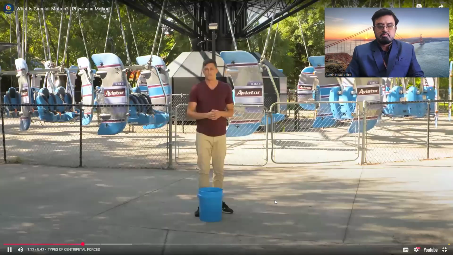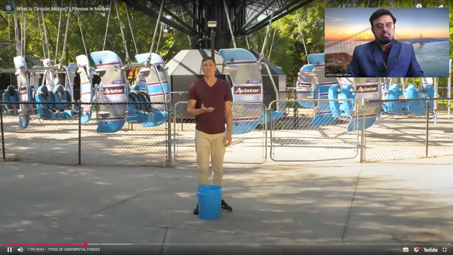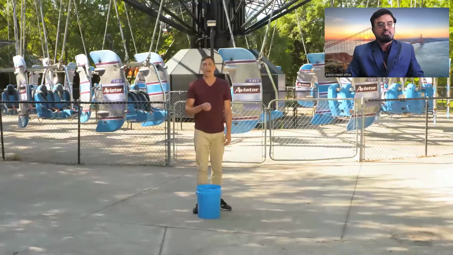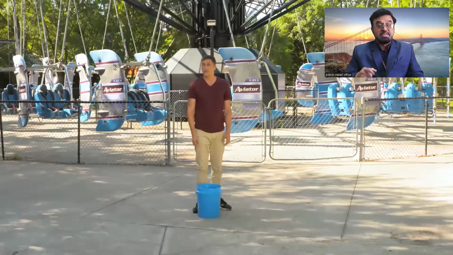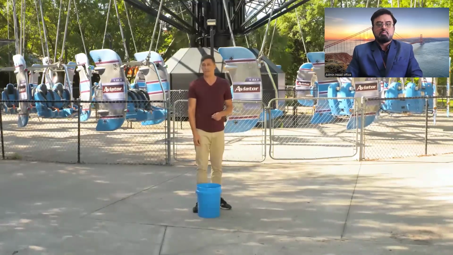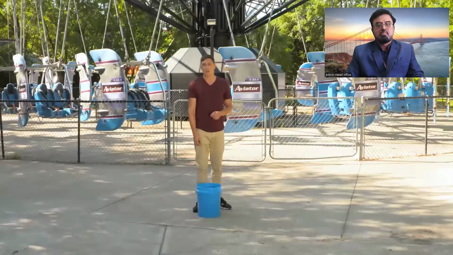When I swing the bucket, there are two questions. Which force makes the bucket move in a circle, and what keeps the water in the bucket? There's a fine balance here in keeping the water in the bucket. So what forces are acting on the water in the bucket?